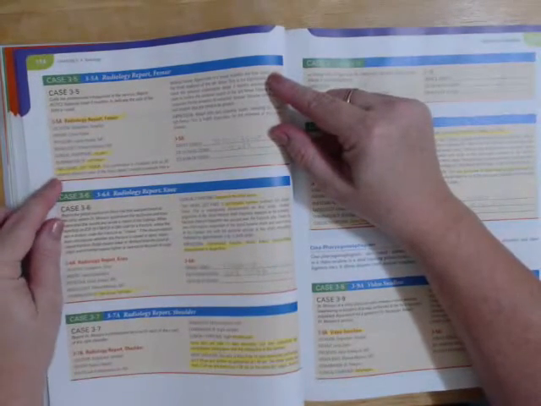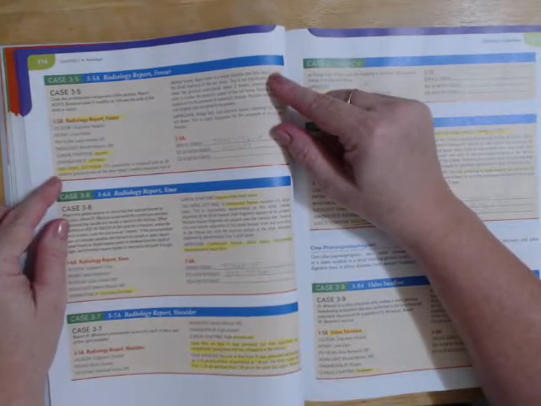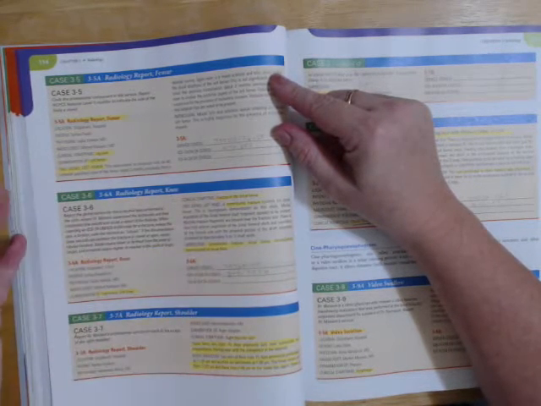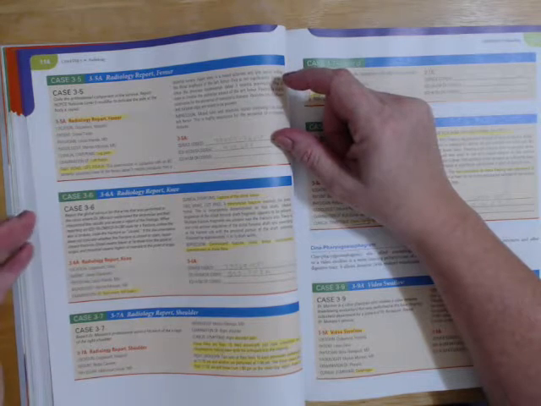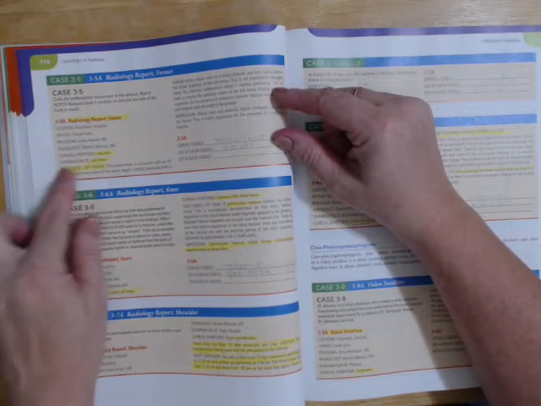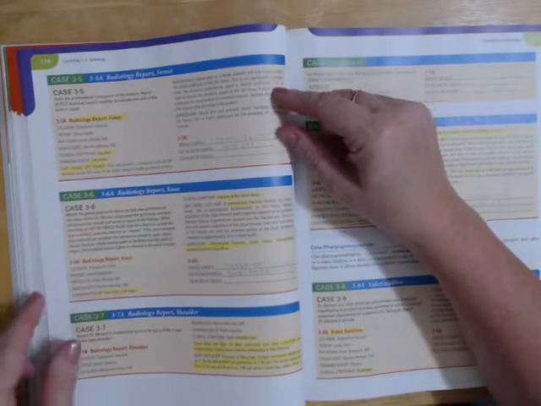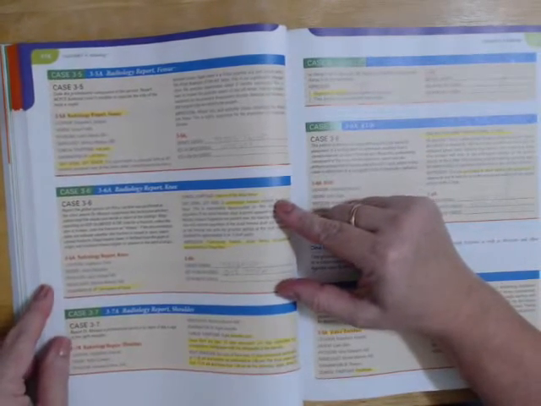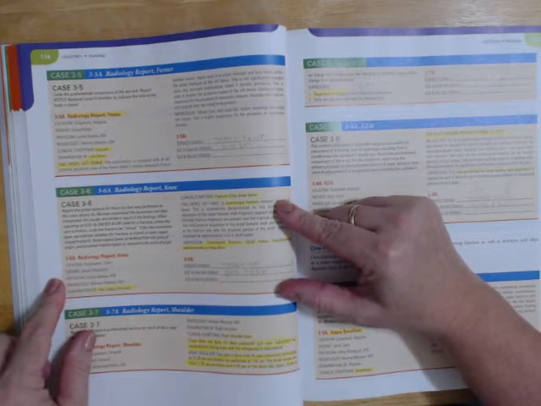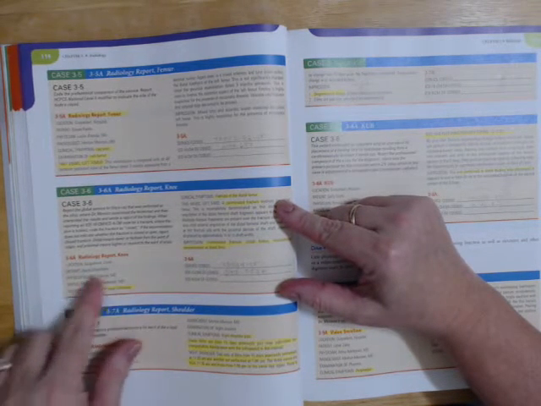3.5, radiology of a femur. They have left leg pain. Make sure you have your left and your right, whichever is pertinent. Make sure your diagnosis code also is specific to the left or the right. This is a 2-view of a left femur. 3.6a, radiology of the knee, again left or right, because we have a mirror image, 2-view of the knee.